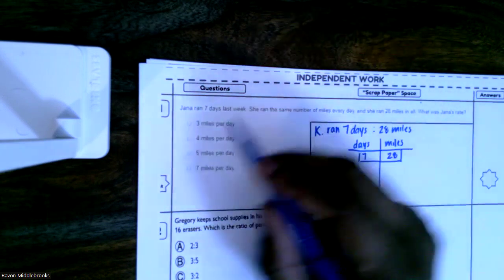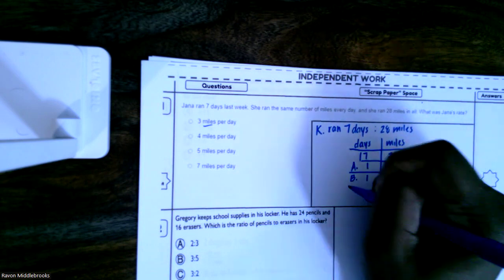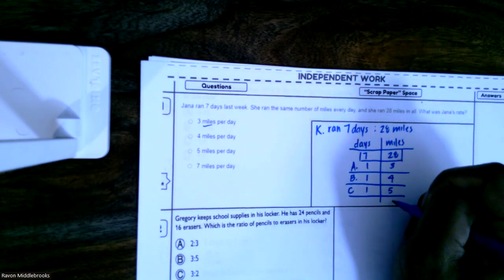A says 3 miles per day. So we're talking about miles. I want to put 3 at the miles per day. Always per is 1, so I'll put that. B says 4 miles per day. C says 5 miles per day. And D says 7 miles per day.